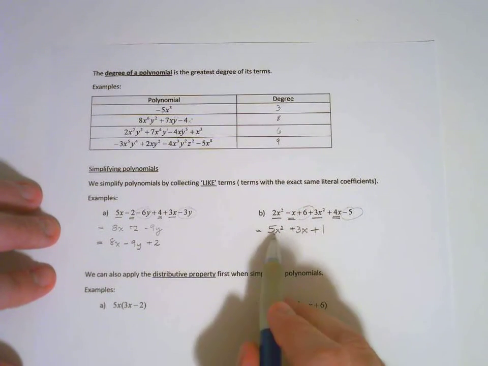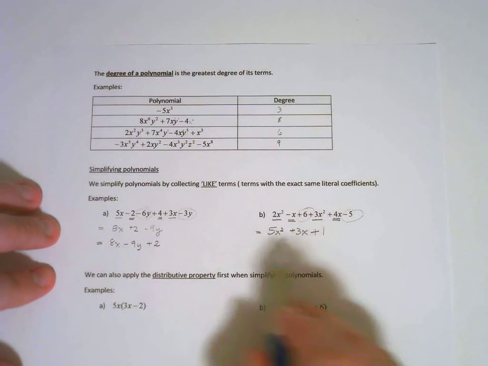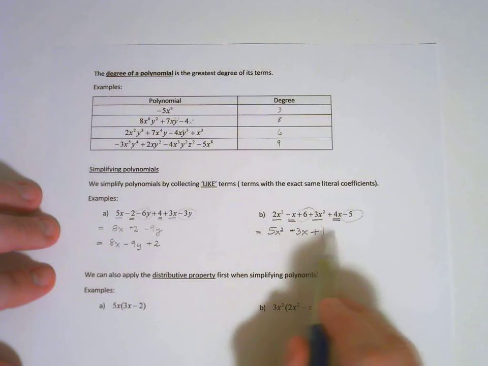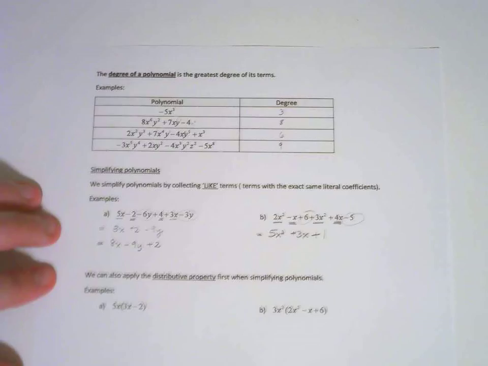And it's in the right order, where if it's not alphabetical, then what we could do if they're the same letter, then we do in descending degree. So this has degree 2, then degree 1, then degree 0.